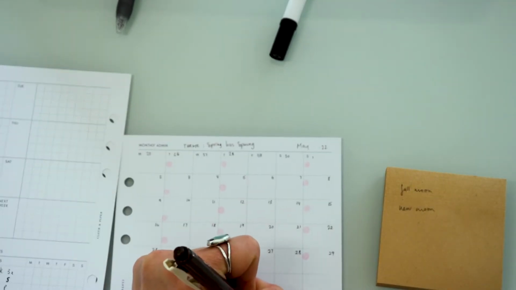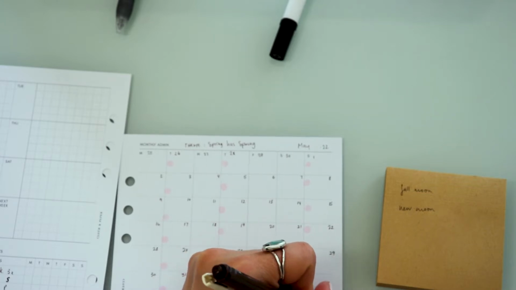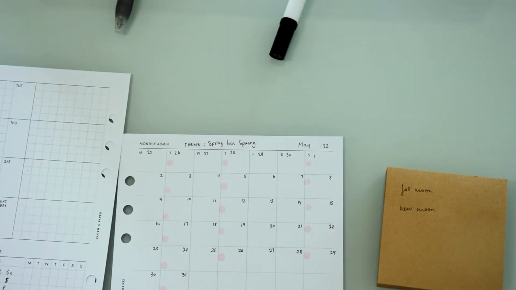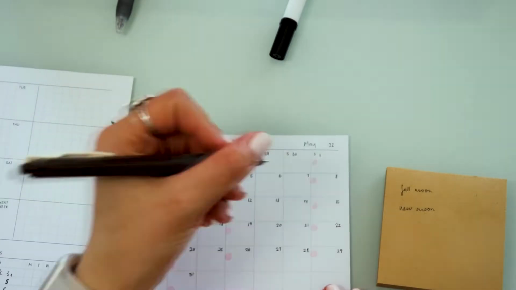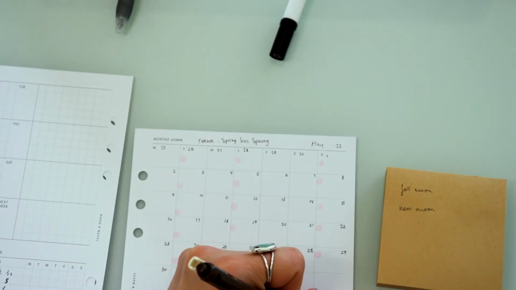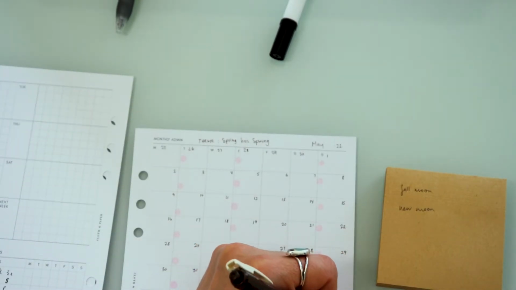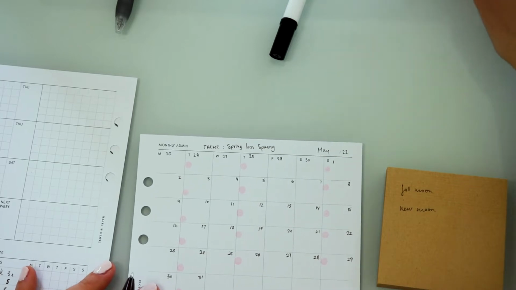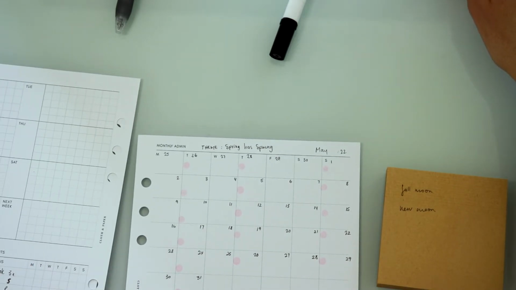The other thing that I also like to make notes of, and I write that out on a sticky note, is obviously the lunar calendar. None of my calendars, unfortunately, have the lunar calendar in it. So I usually mark down full moon and new moon, and that also allows me to prepare ahead of time to see what's coming up.